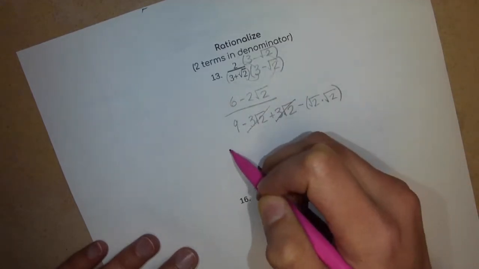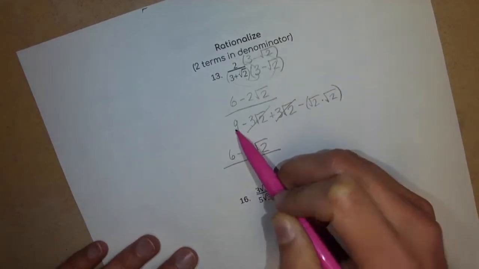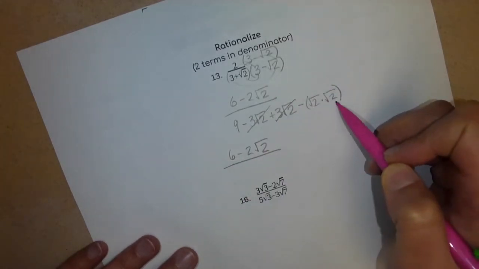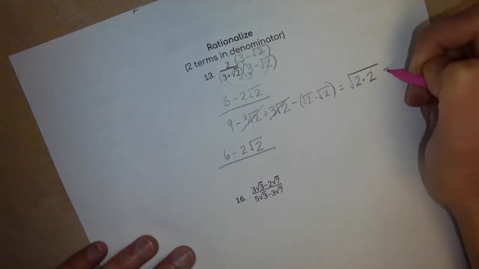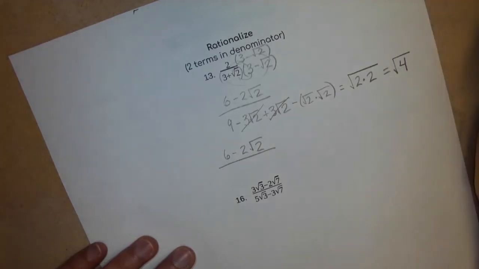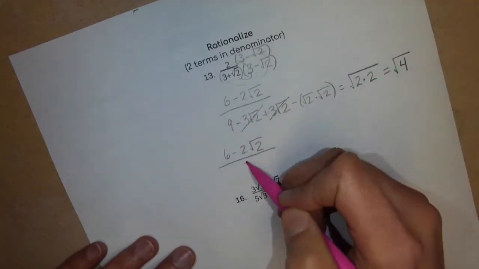Okay, so on the top, we have 6 minus 2 root 2. On the bottom, this will become 9. Square root of 2 times the square root of 2 is equal to the square root of 2 times 2, which is the square root of 4. And the square root of 4 is 2. So this is pretty much 9 minus 2, which is 7.